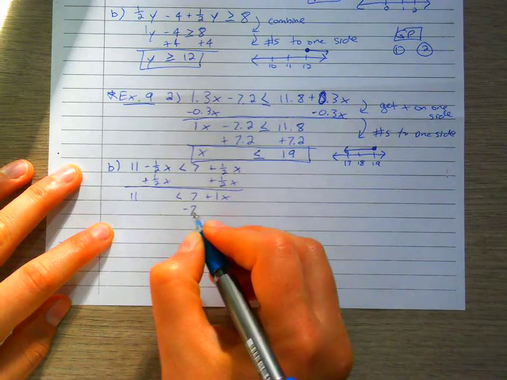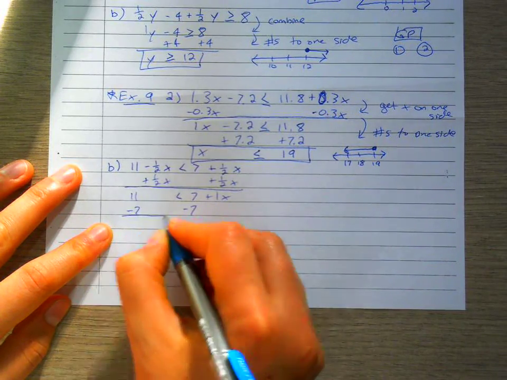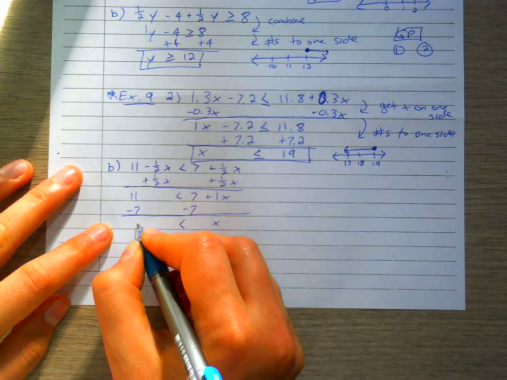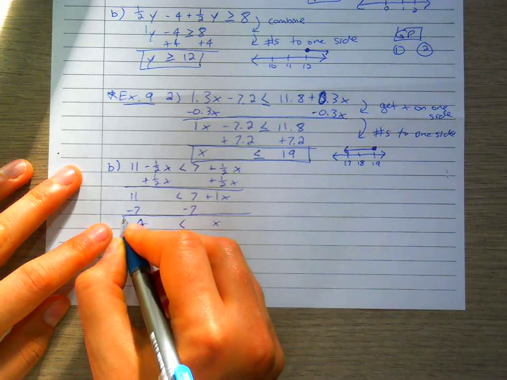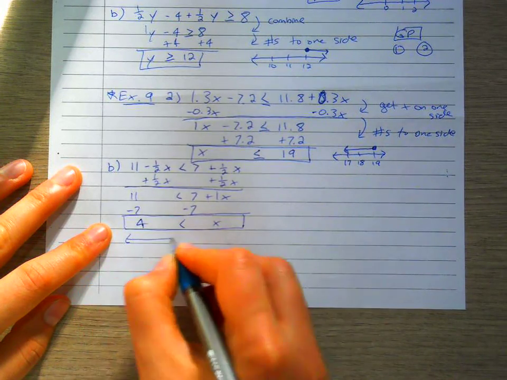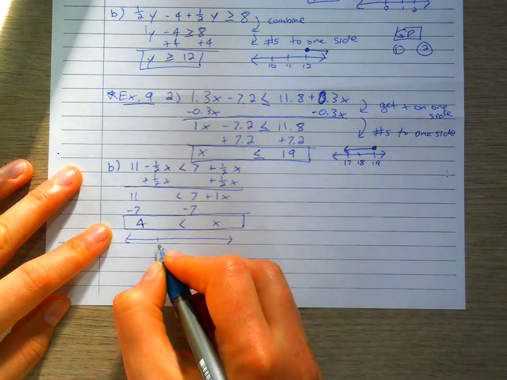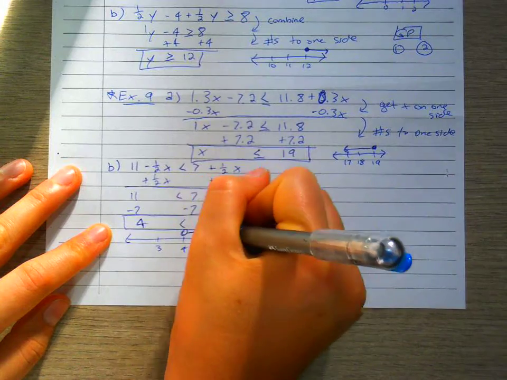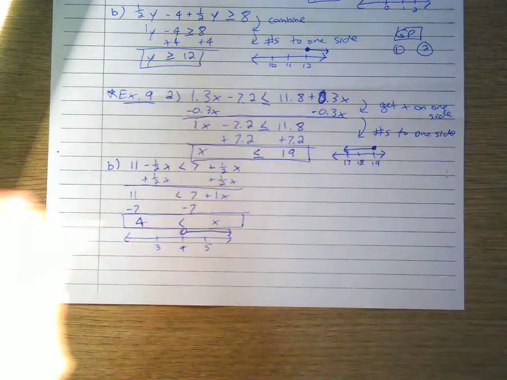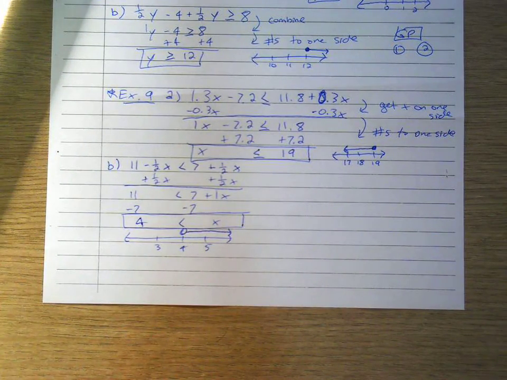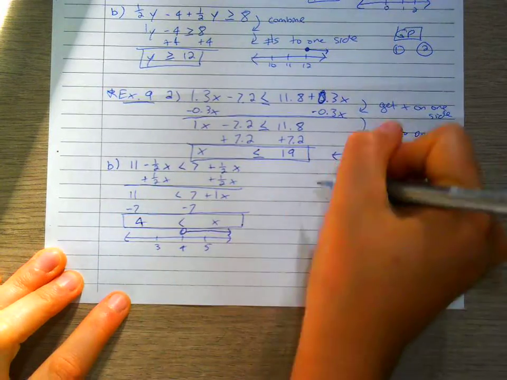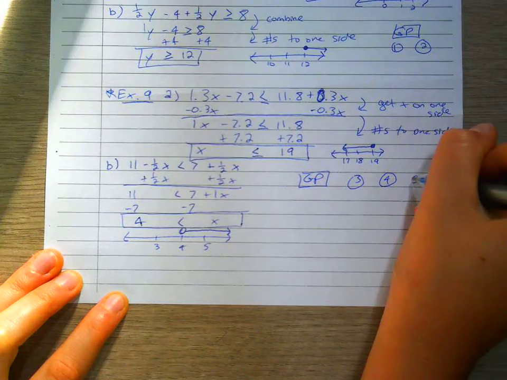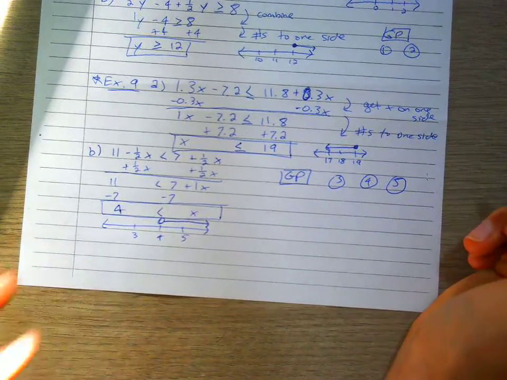So we'll do that by subtracting 7 here. That becomes x is greater than 4. Draw that on a number line. 3, 4, open circle, greater than. Try this on guided practice, 3, 4, and 5.